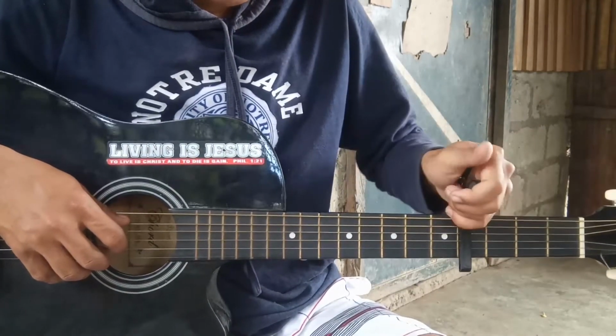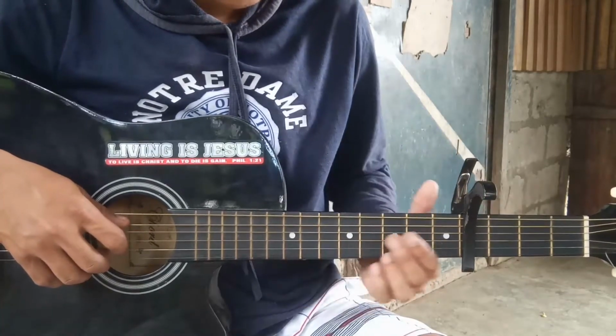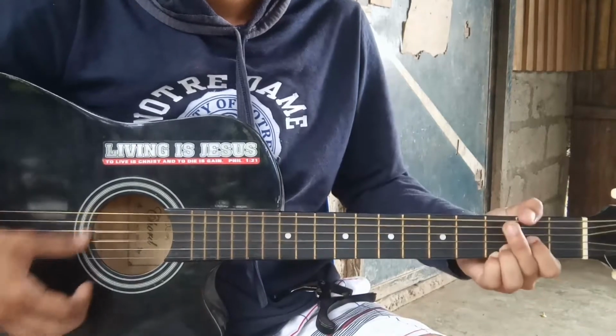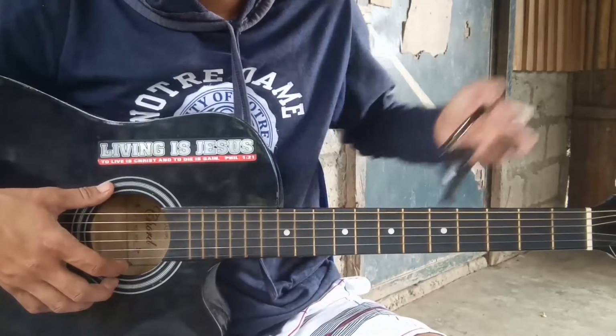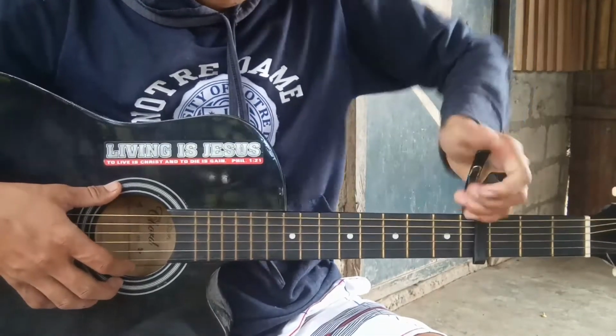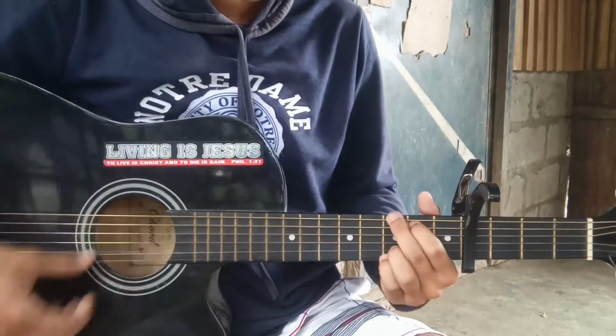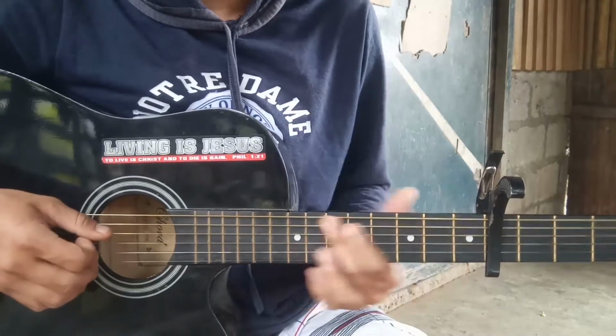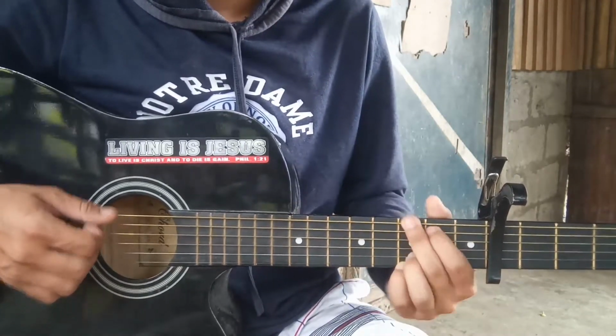But if you don't have a capo, you can play it without the capo. But in this tutorial, we will use a capo at the 4th fret. But before we teach it, we will have to play the song first.